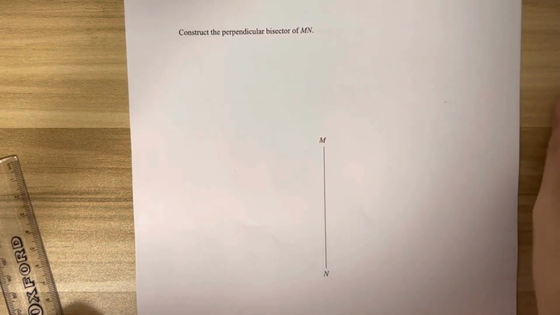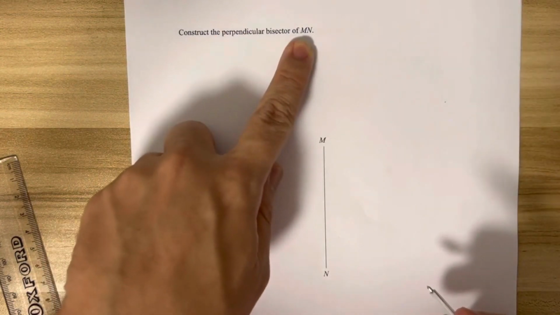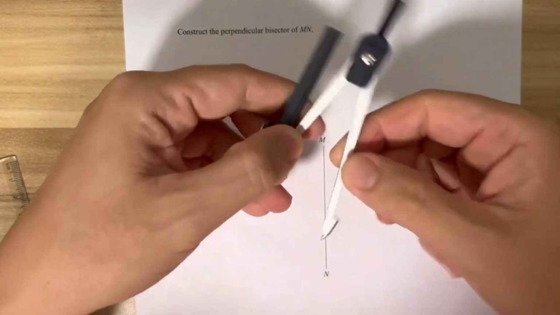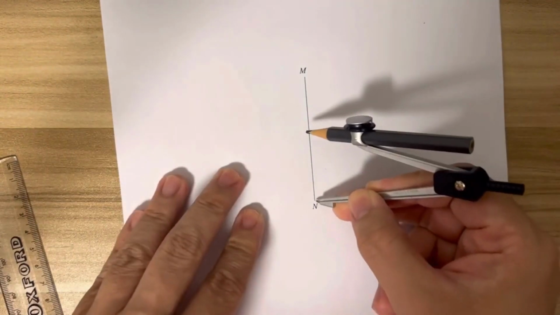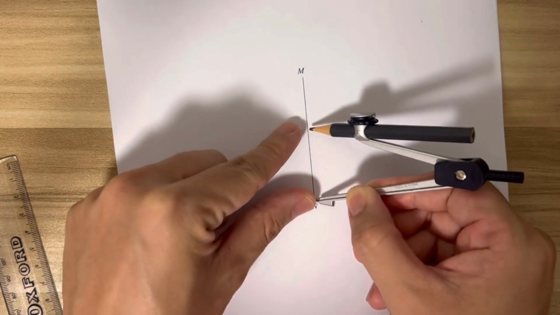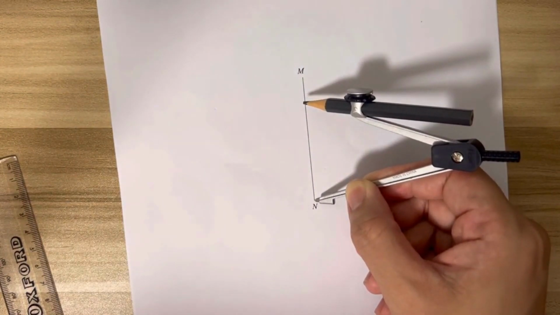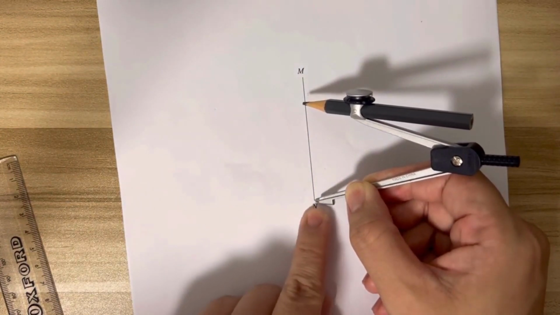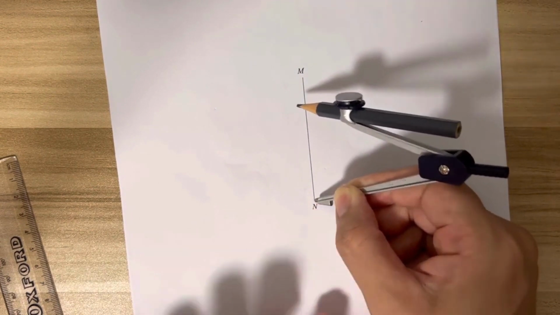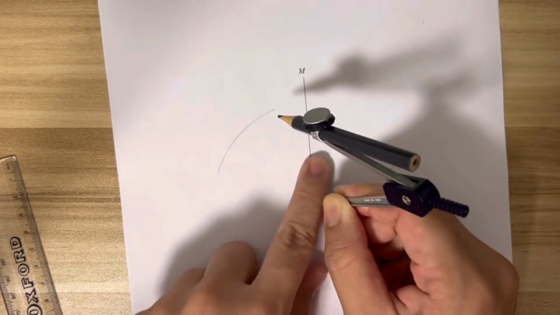Hello everyone, welcome to this video where we are required to construct a perpendicular bisector of the line MN. Now, when you use this compass, make sure that if I place the pointed tip onto one of the points, it must be at least half, preferably more than half, like this. Now with the pointed tip of the compass on one of the points, I'm going to draw an arc on top. It should be somewhere in the middle of the line.